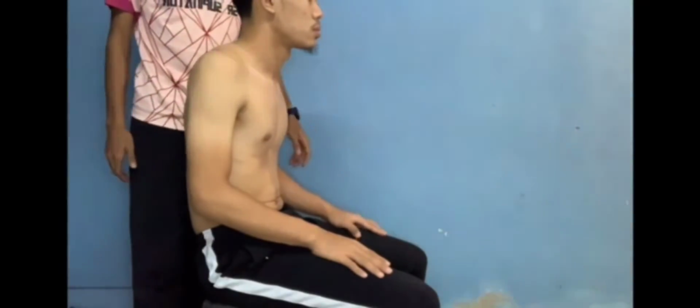So the next test is the slump test. Basically the slump test is for the lower limb, which is your lower body. So what you need to do is, the first step is ask the patient to fold the hands behind the back, like this.